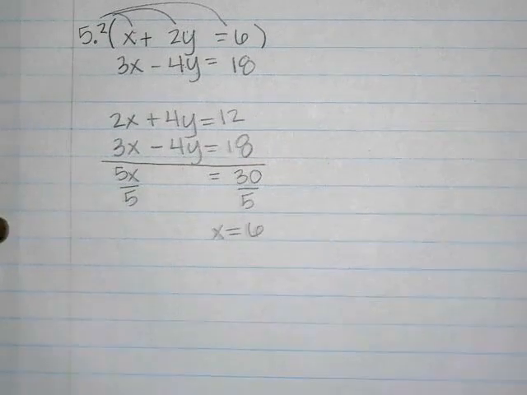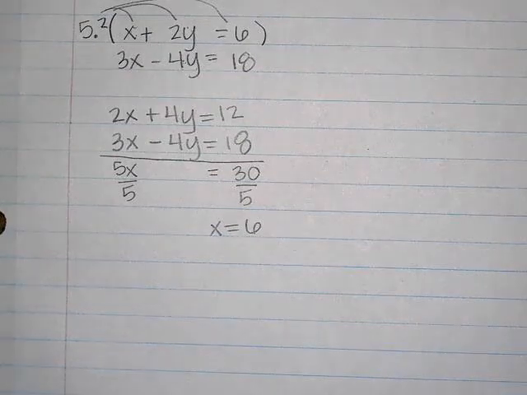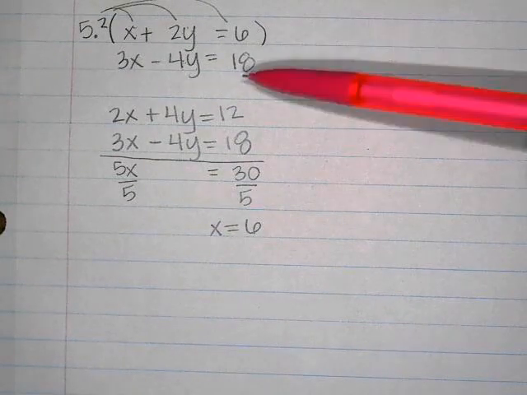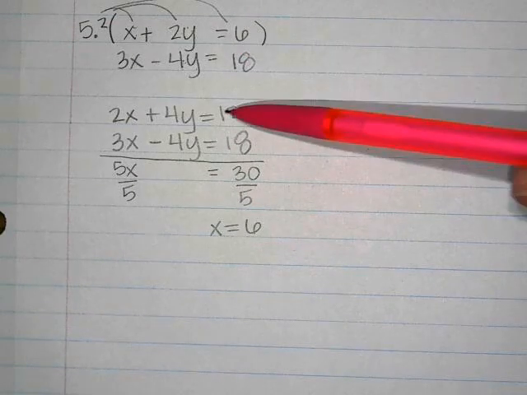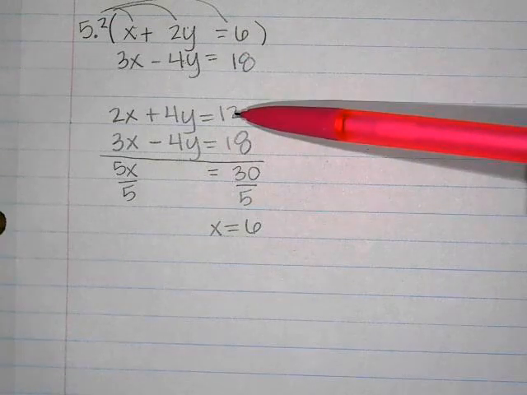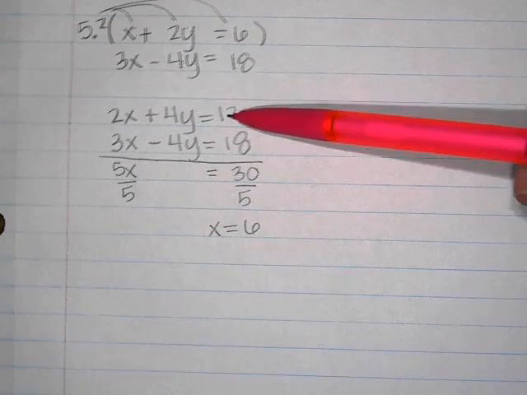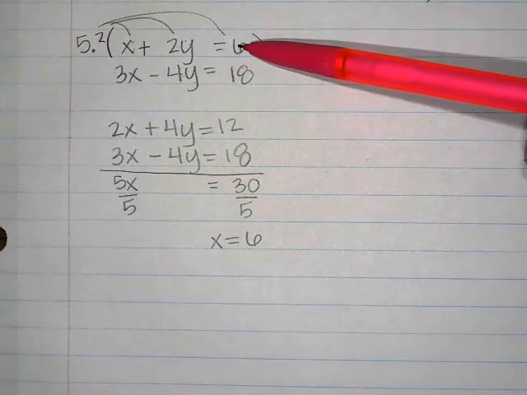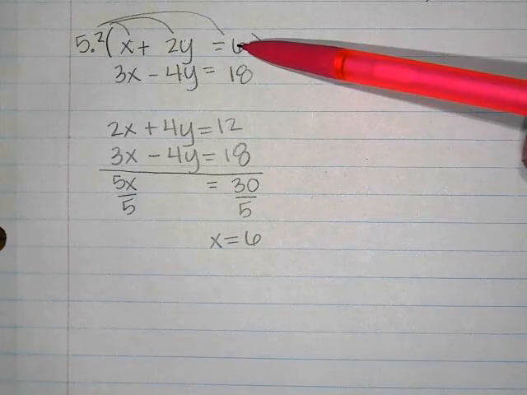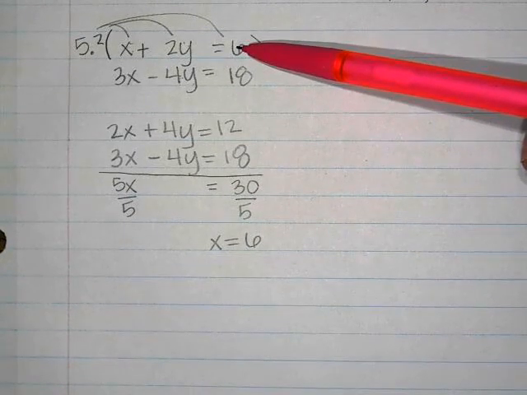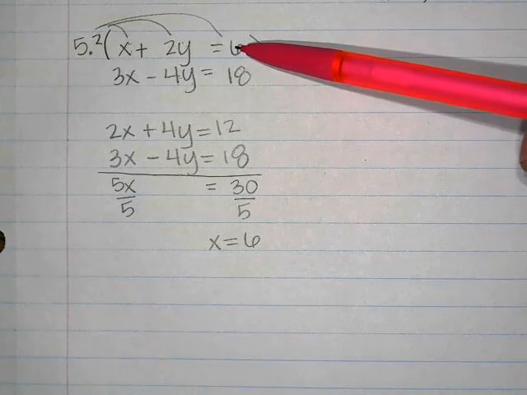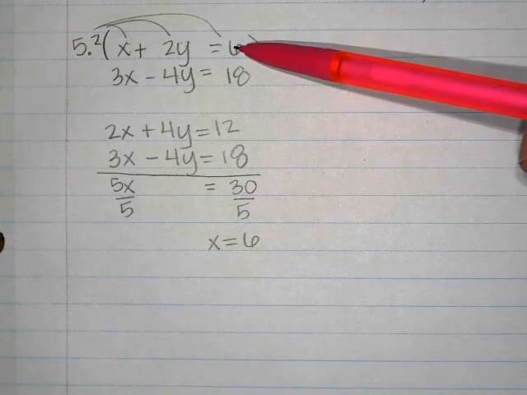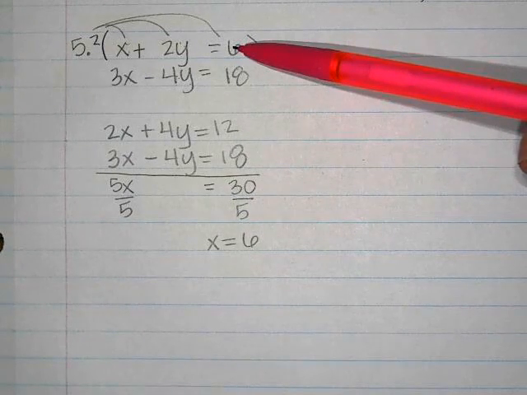Okay. So when you plug it back in to see what the other variable is, in this case to see what the y is, you can plug it into the equation that you changed. So you could plug it into this one, or this one, or this one. It doesn't matter. I usually don't use the equation I changed because I made those numbers bigger, and so that's not as simple as one of the original equations. So I usually don't use that one.